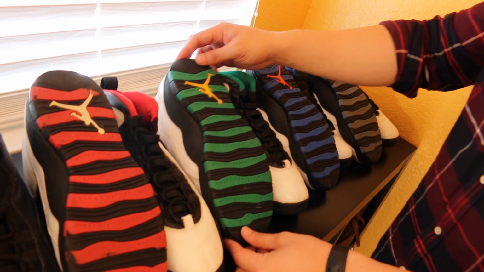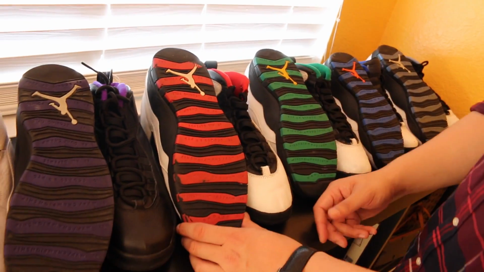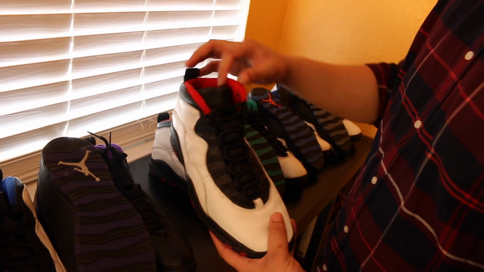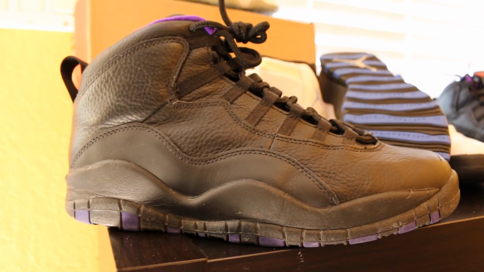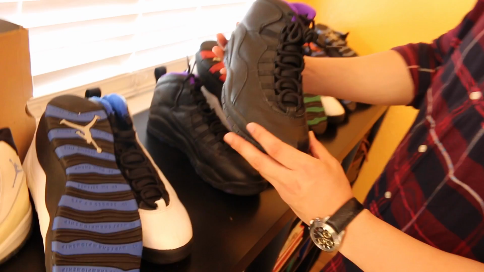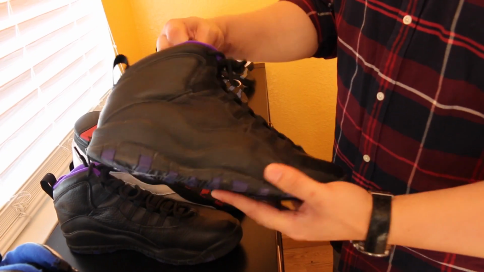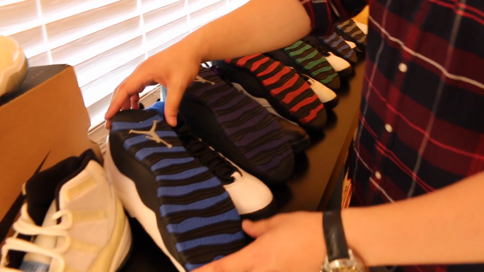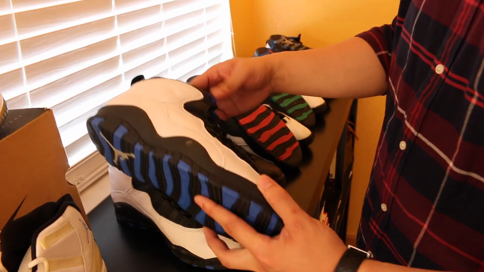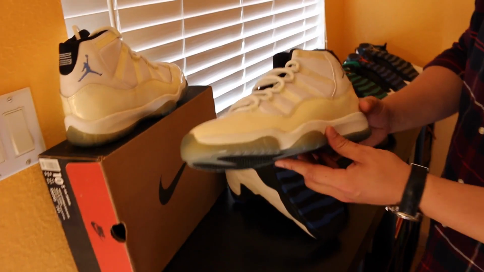Seattle 10s. Chicago's have recently come out with a nickel and dime, and the recent retro actually has the full red, which matches all the other City series, which is pretty cool. The only black pair in the City series was Sacramento 10s, all black, and you know, all his accolades on the bottom. And then last but not least, the Orlando's simple royal blue colorway, deadstock '96 All-Star 11s.